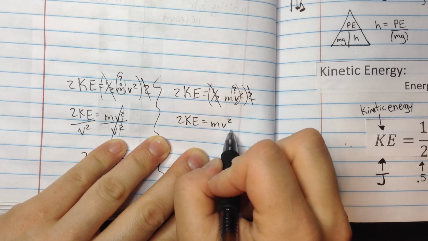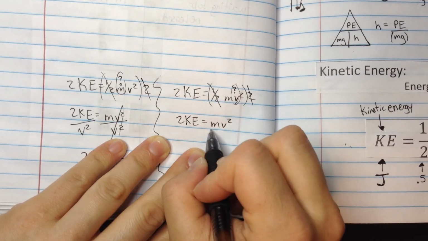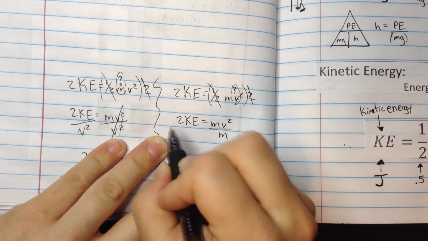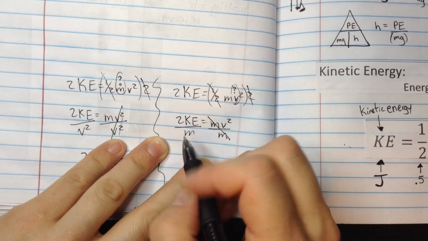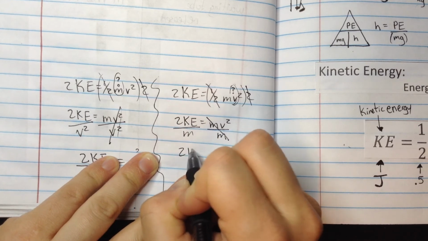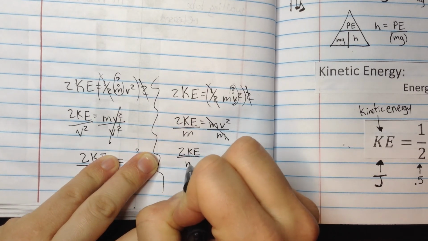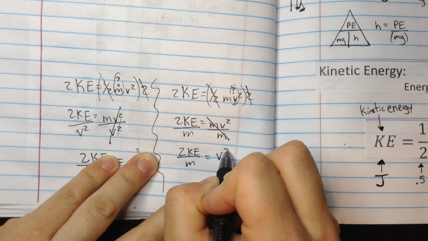Well, mass and velocity are multiplied. We want to get the mass to the other side, so we're going to divide by mass. What I do to one side, do to the other, divide by mass. Those are going to cancel. All right, so now I'm left with 2 times the kinetic energy divided by the mass is equal to the velocity squared.